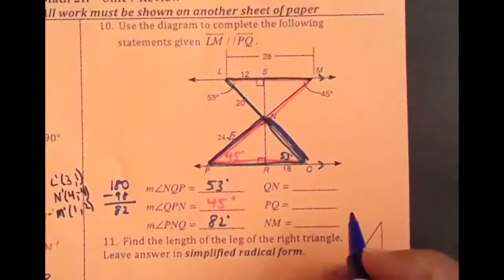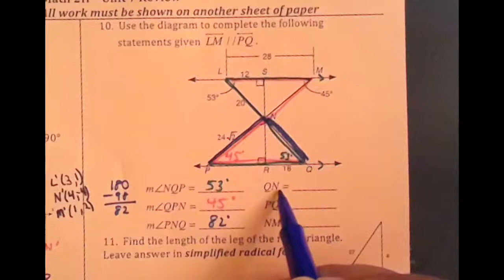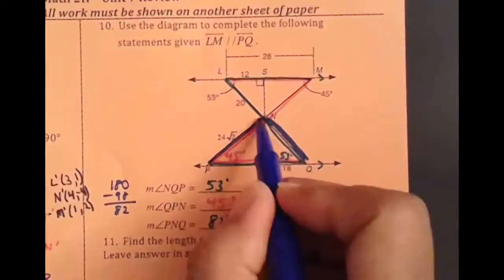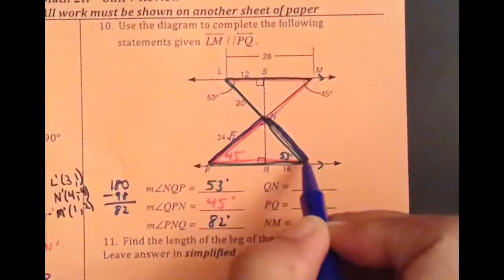Okay, what we're going to do is we're going to go ahead and find the side length here, QN. So here's Q, here's N. That's this big line that I already drew in here.